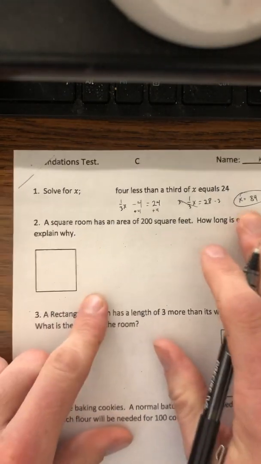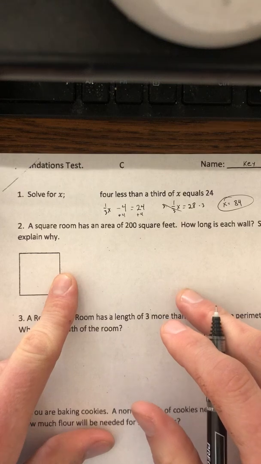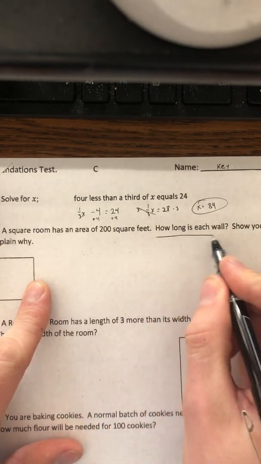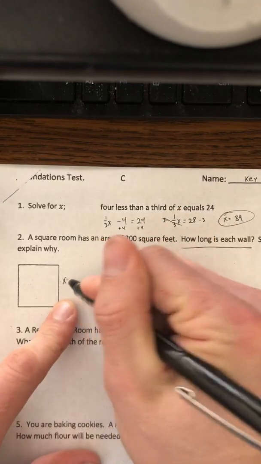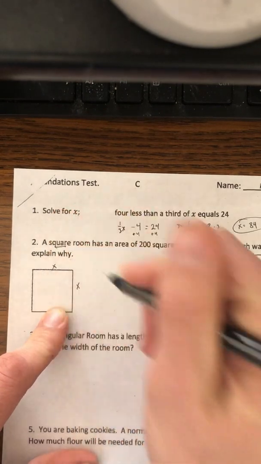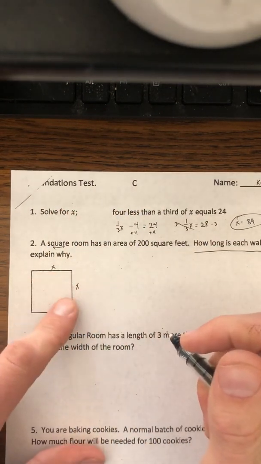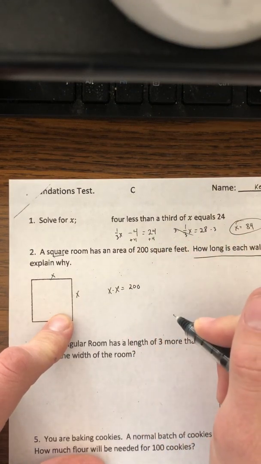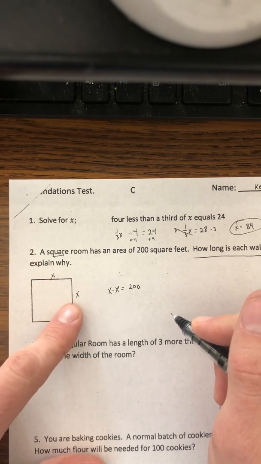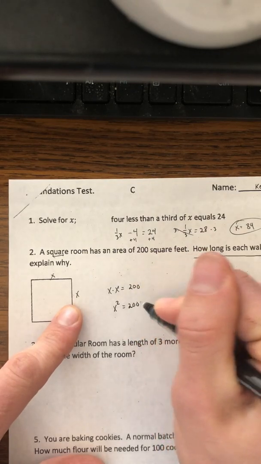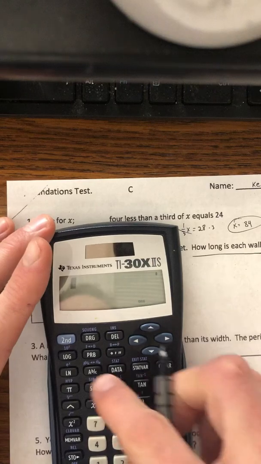Okay, so the next one is a square room has an area of 200 square feet. How long is each wall? How long is each wall is the question, so that's going to be x. And since it's a square, both the length and width are x. So it's x times x equals 200, as with rectangles, length times width. Or another way of saying it with a square is x squared equals 200, and then you take the square root of 200.